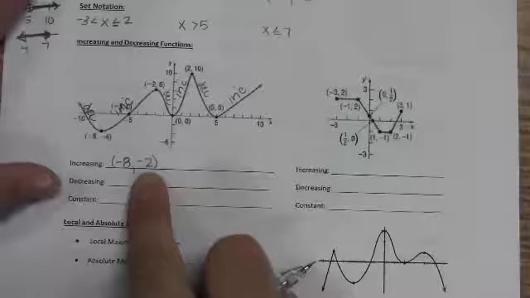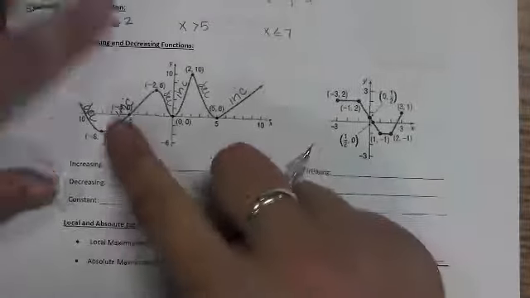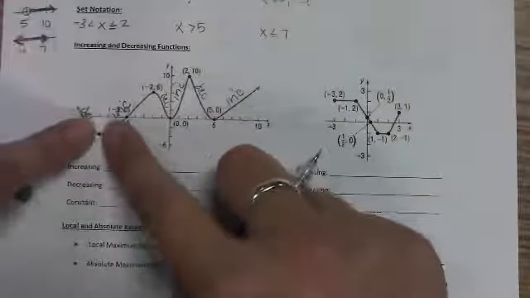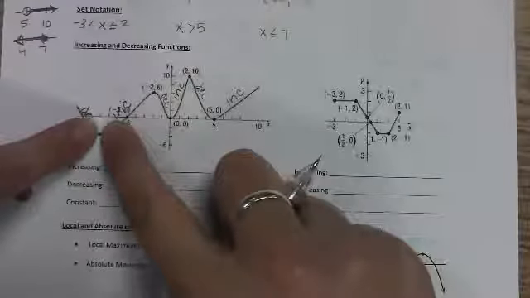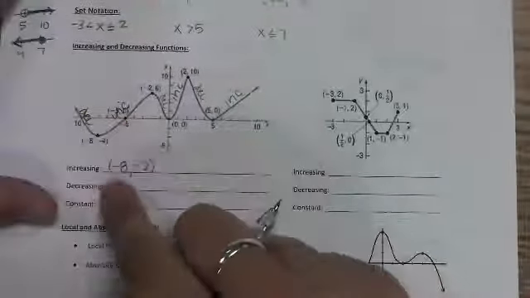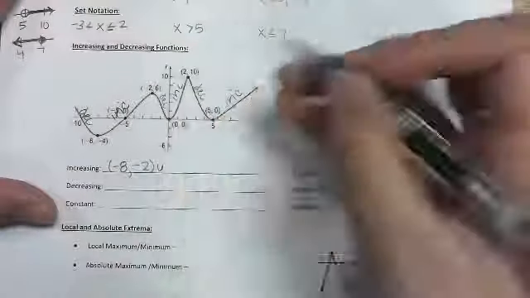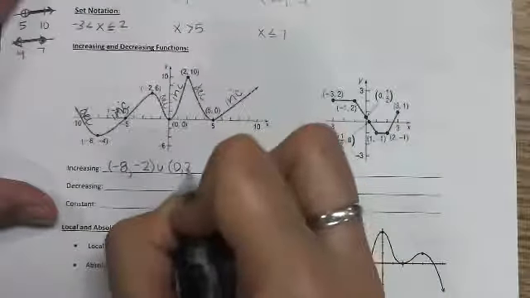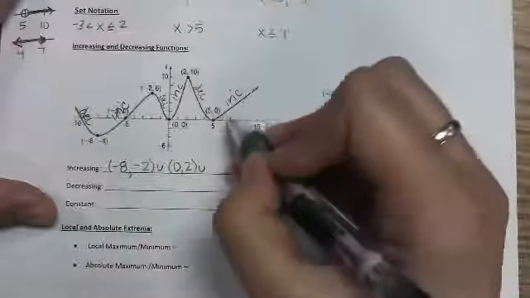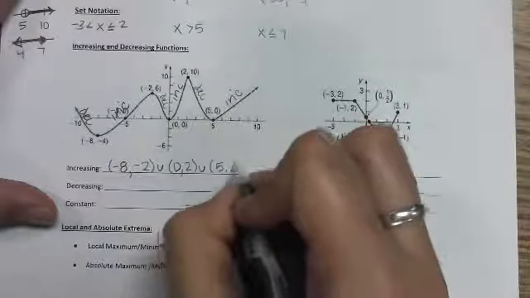And the reason that I'm putting parentheses and not brackets is because at a single point you're not increasing or decreasing, it's just a point. A point can't possibly do one or the other. So -8 to -2, and then I put a union symbol because I have multiple answers. And then next it's increasing from 0 to 2. And then it's increasing from 5 forever, so we're going to say 5 to infinity.